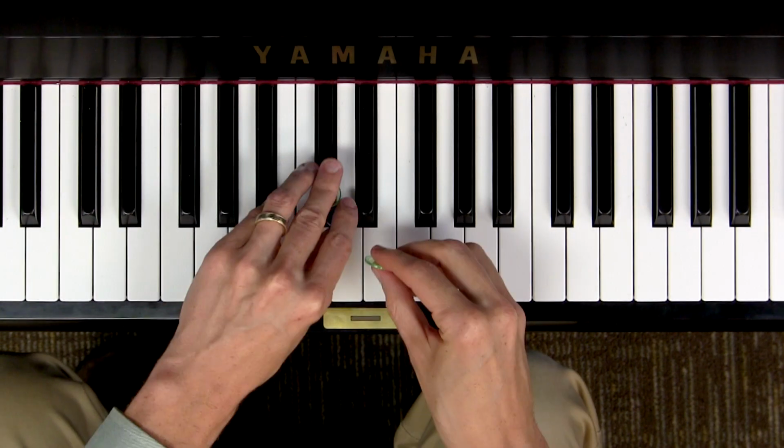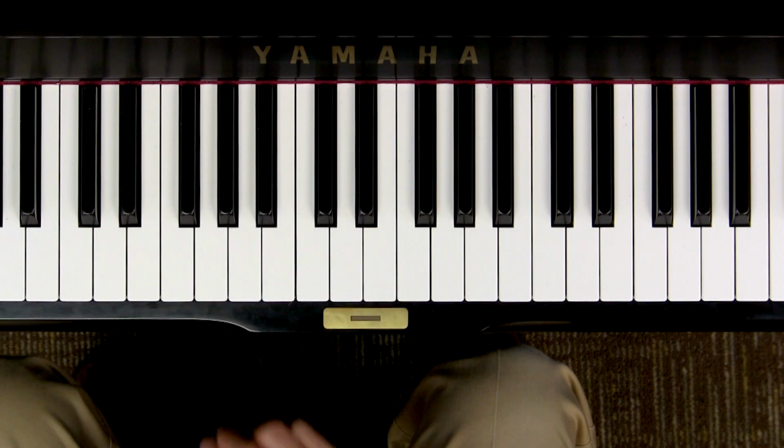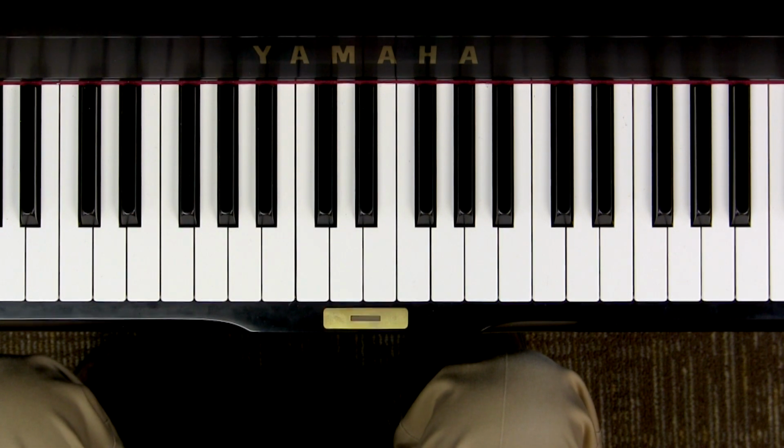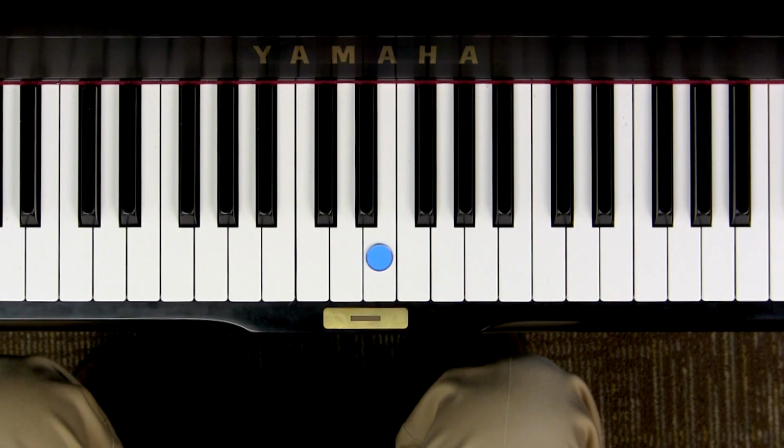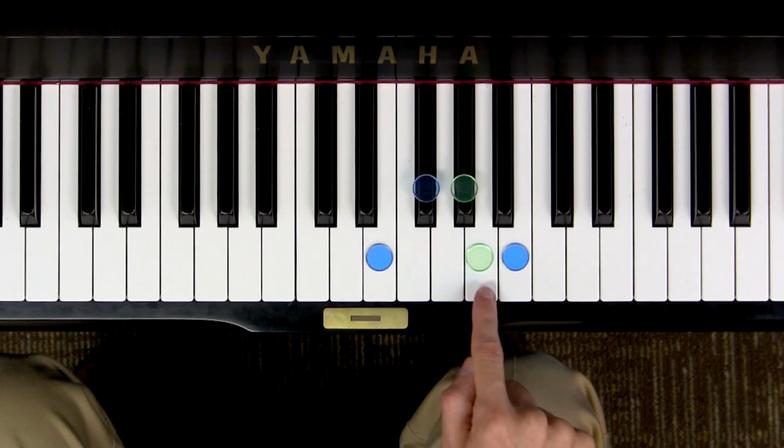Let's try another one. I'll show you do, and you try to touch on your own piano the keys that make the major pentascale. Let's try the E major pentascale. Here's the correct answer for E major. We have E, F sharp, G sharp, A, B.